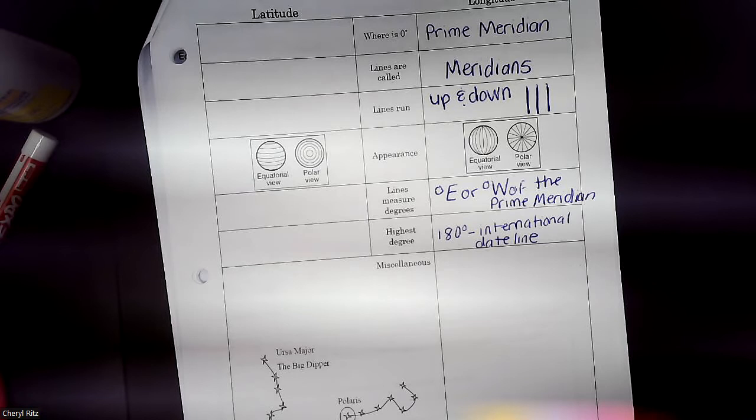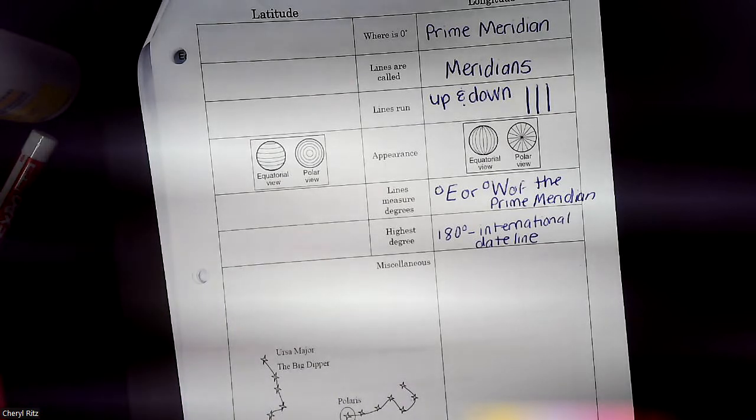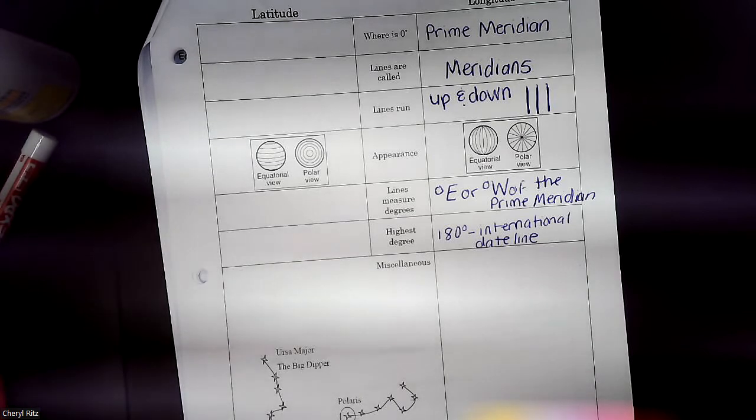And we're gonna go ahead and start right up with the latitude side now. So we're gonna do the same thing. Oh, I did forget that we needed highlighters here. I'll hand them out real quick. So we're gonna do the same ideas we did yesterday. We're going to read the reading, highlight the name of 0 degrees, highlight what the lines are called, highlight which way they run. You're gonna highlight what they measure, and you're gonna highlight the highest degree.